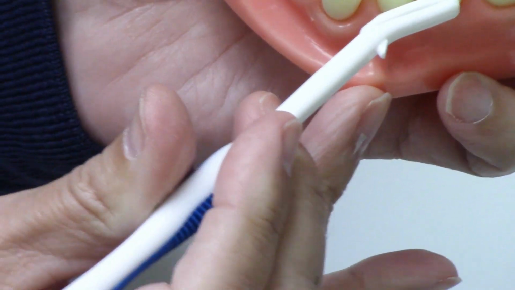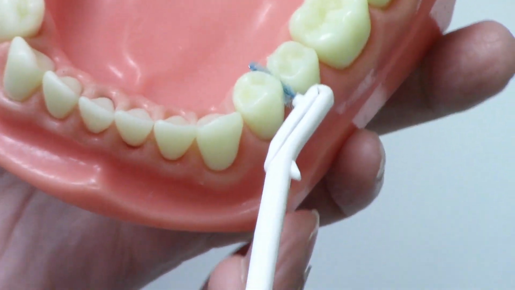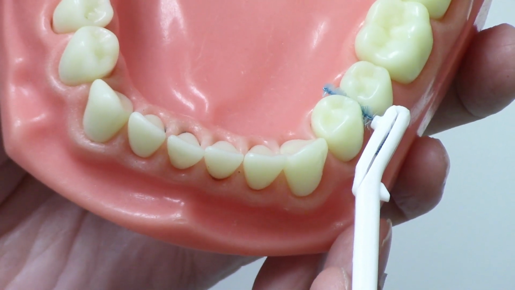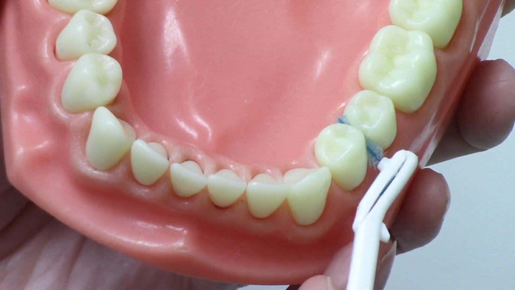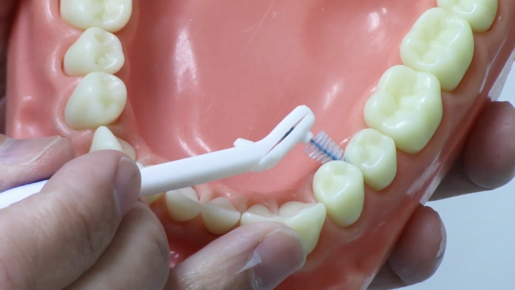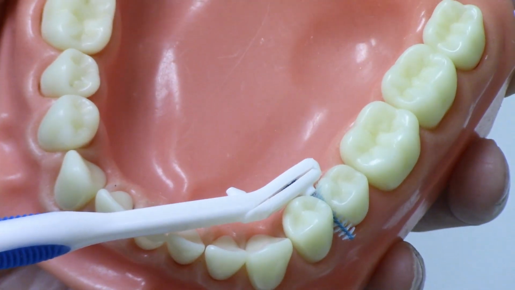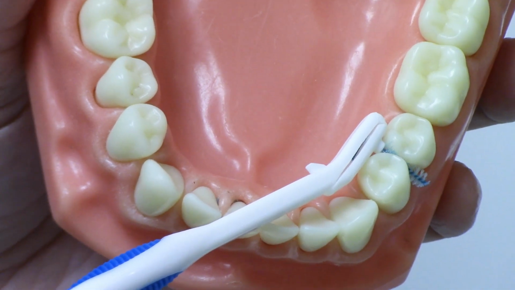Now if you notice, when you're doing it from the cheek side, the handle is pretty much straight out of the mouth. 4 to 6 times in and out. When you do the same space from the inside, because of the bend in the handle here, the handle is coming out almost the opposite side of the mouth.